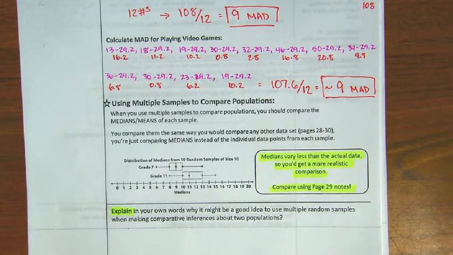So explain in your own words why it might be a good idea to use multiple random samples when making comparative inferences about two populations. Like I said, you guys can refer back to your notes on page 29. You guys can also look in your textbook. We will talk about this in class.